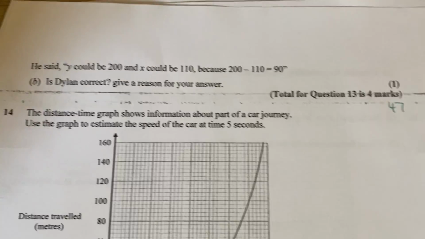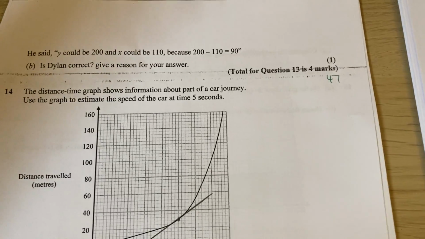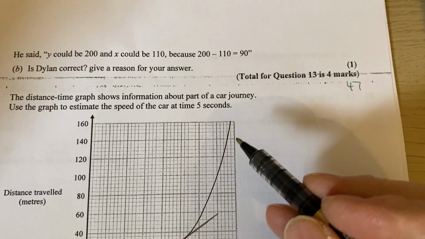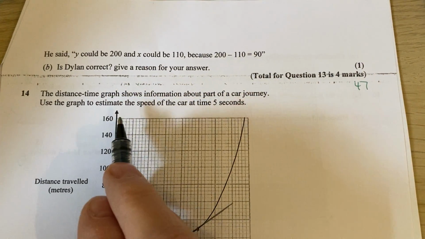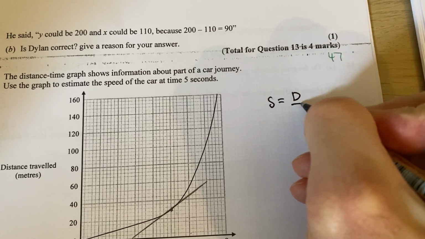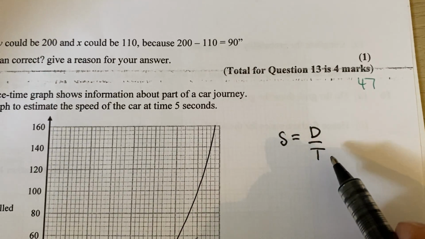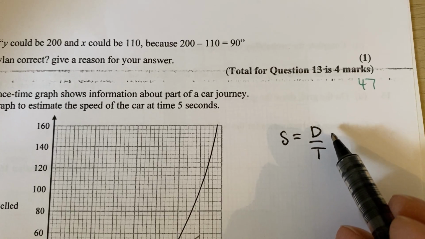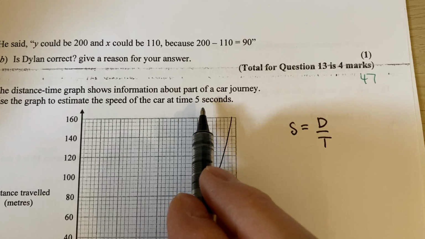Okay, we're on to question 14 here. The distance time graph shows the information about part of a car journey. Use the graph to estimate the speed. Now remember, speed is distance over time, which is a ratio between two things, and so it's like a gradient. It's a rate of change. It says estimate the speed at time 5 seconds.